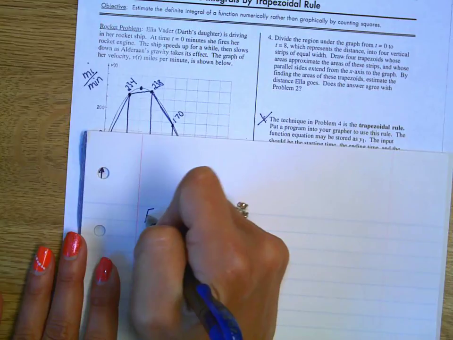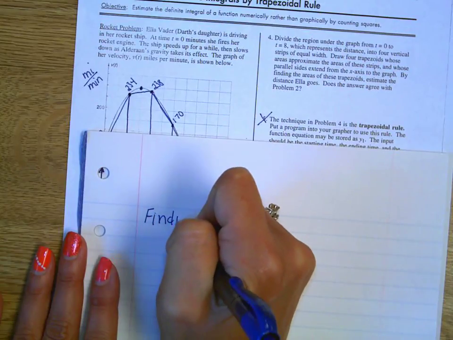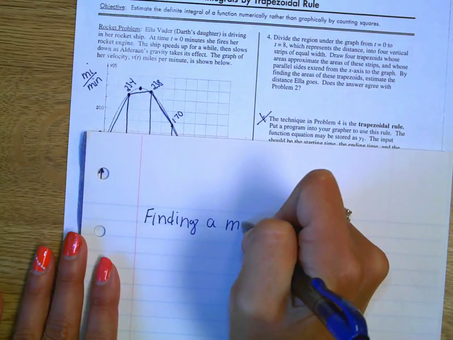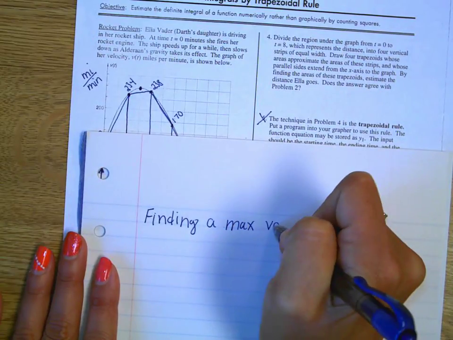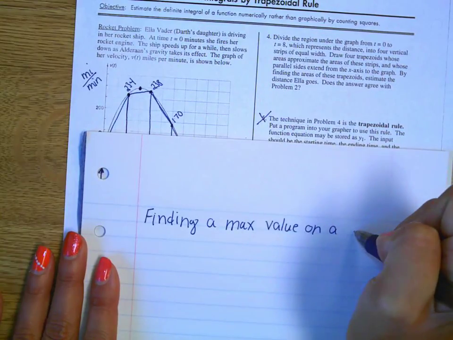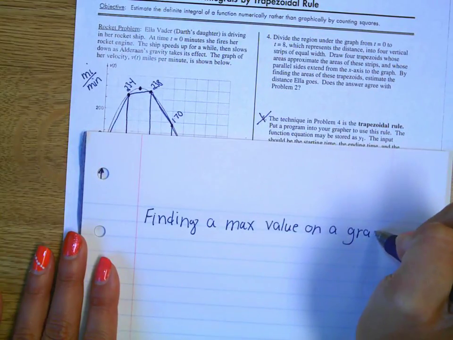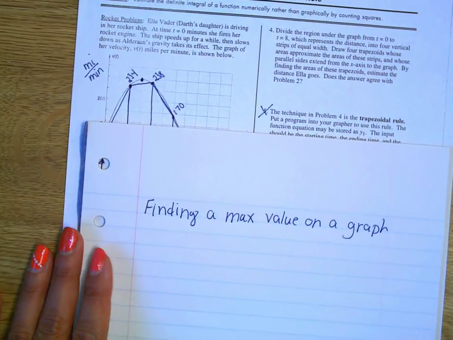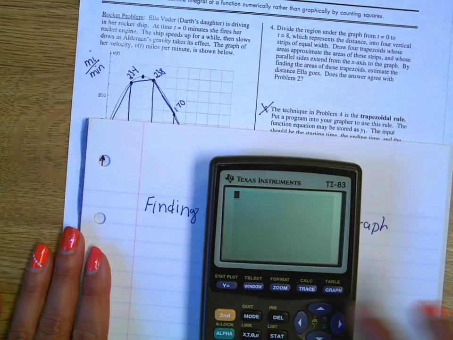So back in your notes, a maximum value on a graph. And I'll go slow through this so you can grab your calculator and go through the process. Okay, the first thing you do is you have to have it graphed, which we already do.